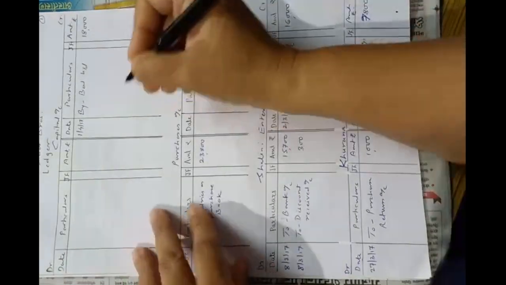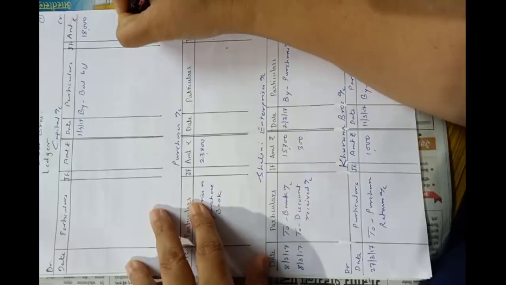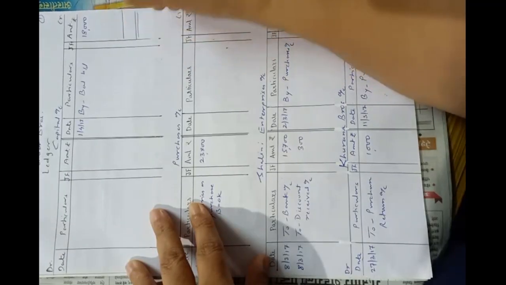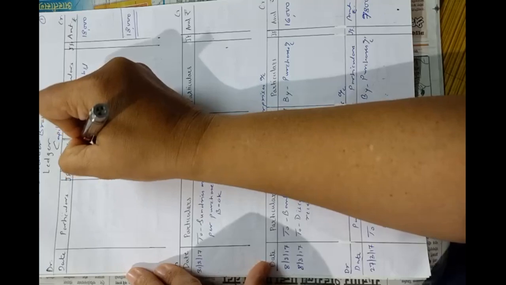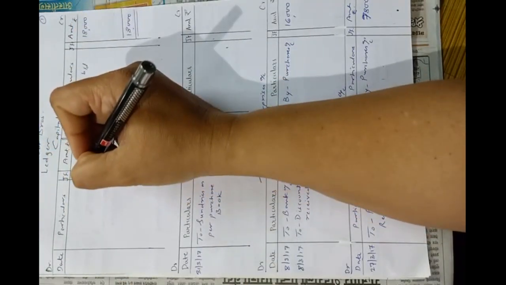Okay, now let's tally. First capital account, credit side 18,000, so balance will be 18,000 because debit side total is 0, credit side total is 18,000, so balance will be 18,000 on 31st March 17.